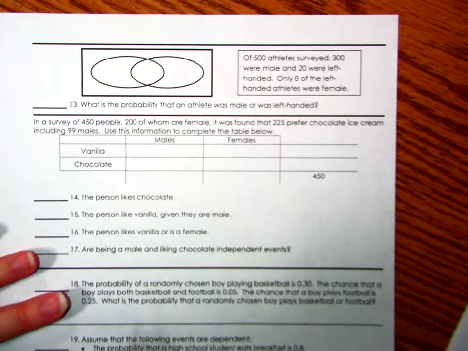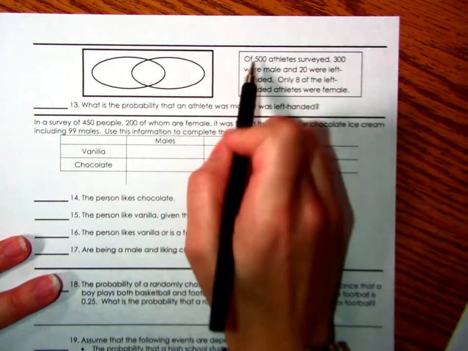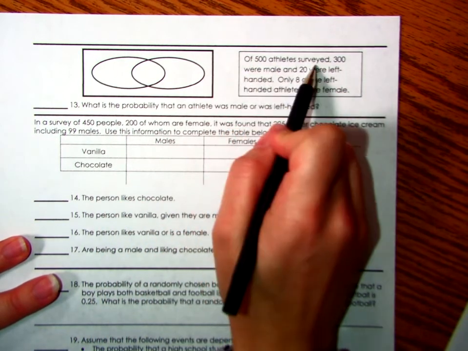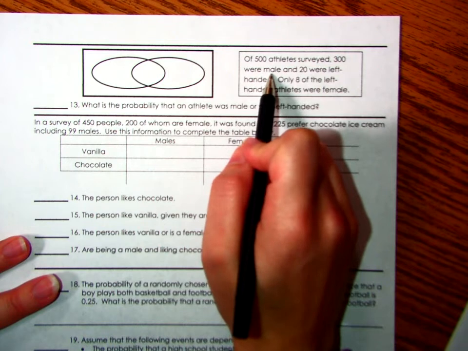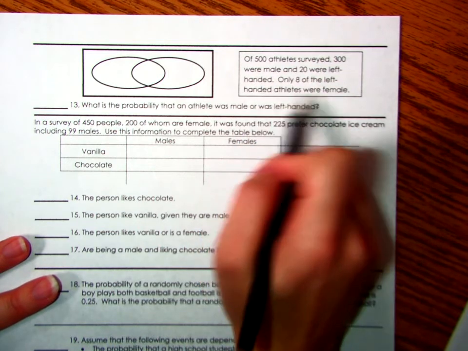So this is number 13. This one is a little tricky on the way the Venn diagrams get set up. It's a little different than normal. It says we have, of the 500 athletes surveyed, 300 were male and 20 were left-handed. Only 8 of the left-handed athletes were female.